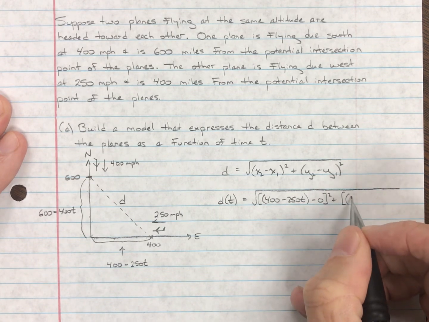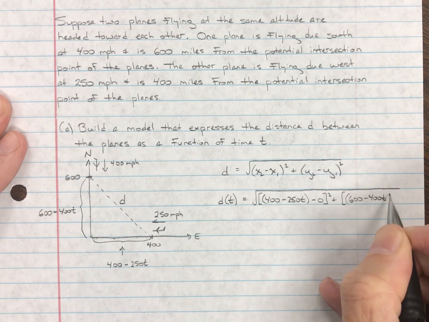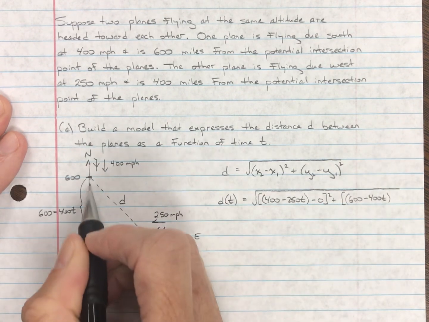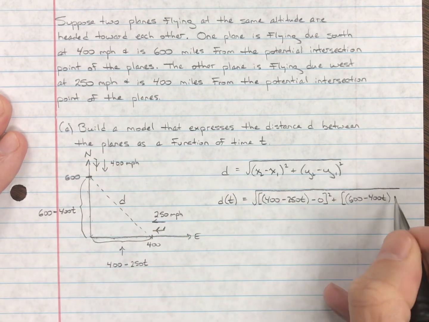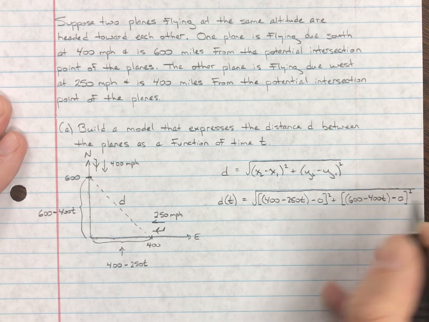So this is 600 minus 400 times t. That's the location on the y-axis, subtract the y-coordinate of the origin, squared.